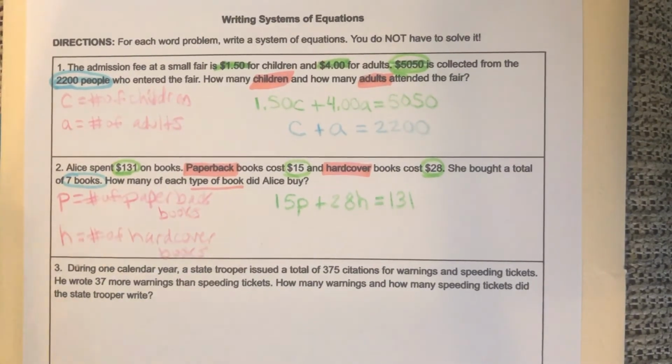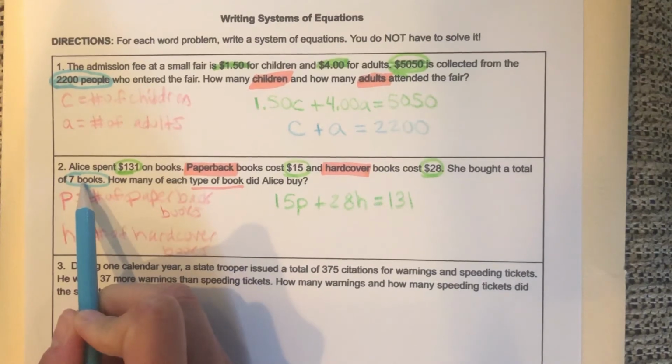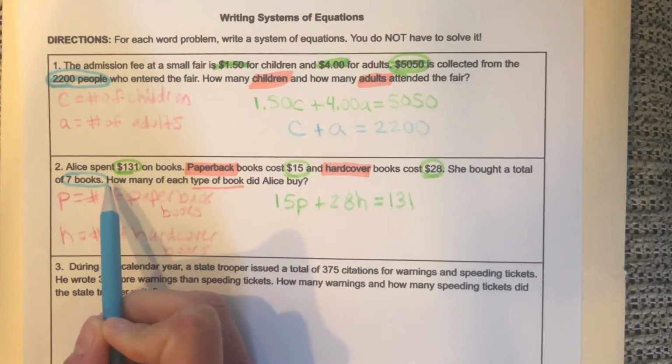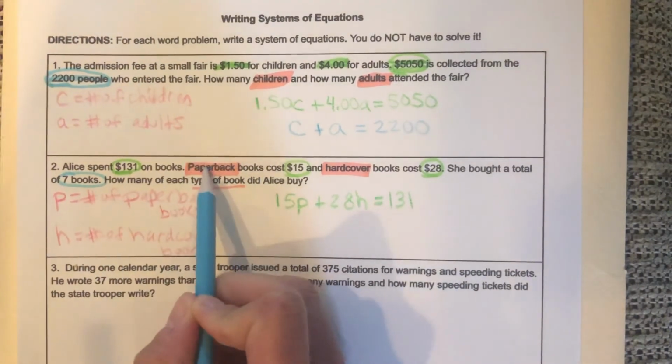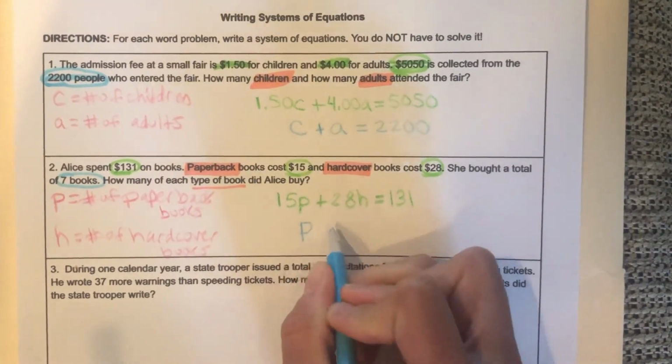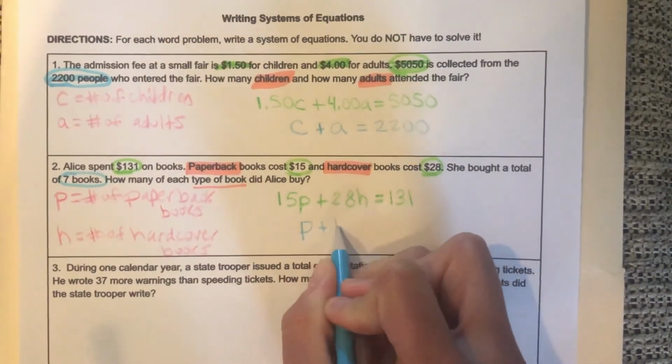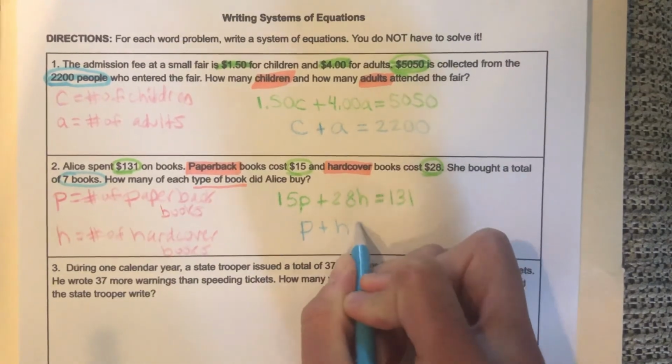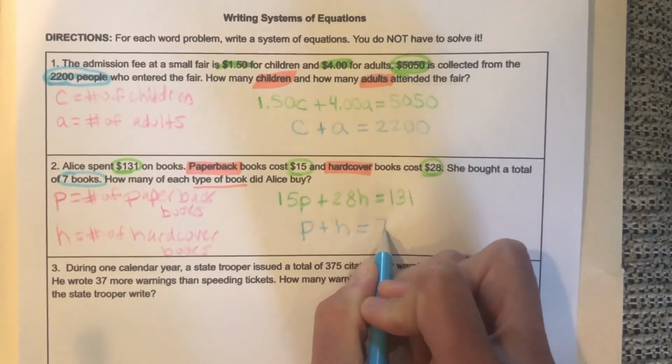We're going to do the same thing now, but we're going to use just the 7 books. Again, we don't know which one she bought, but we know the only two possible books she could have purchased were paperback or hardcover. So she bought paperback books and hardcover books, and she bought a total of 7 books.